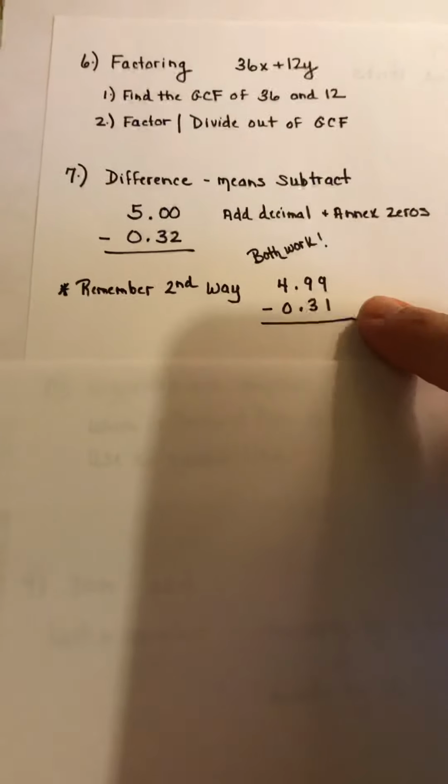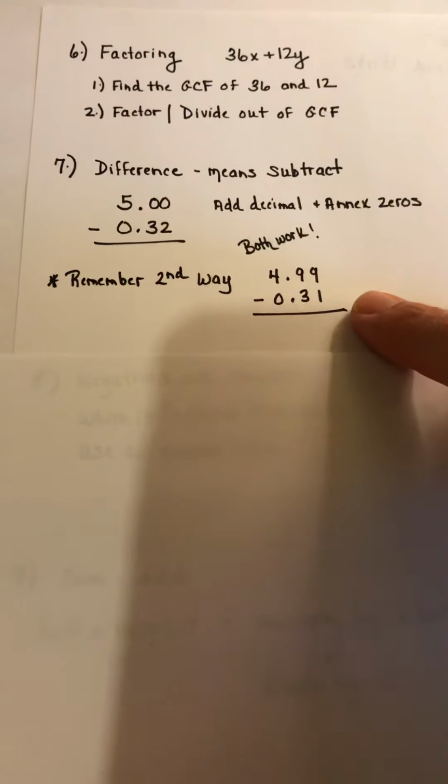Number 7, difference means to subtract. Order matters. The 5 goes first. Remember to add a decimal and annex your zeros for that whole number. And then remember, back in September we learned another way to set up that subtraction if you don't like to borrow. So both ways work, so you can do it either way.